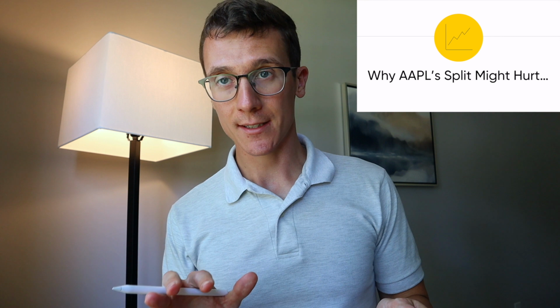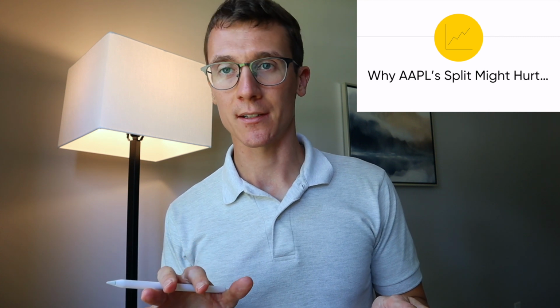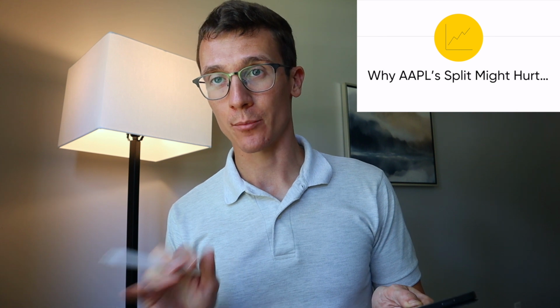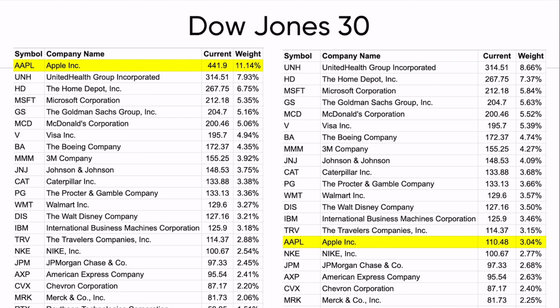So in this next section, I want to talk just for a couple minutes on why this stock split could hurt their stock price a little bit. And the reason is because Apple is in the Dow Jones Industrial Average. The Dow Jones, unlike the S&P 500, is not weighted by market cap. So it's not weighted by the overall value of the company. It is weighted by the price of the stock. It's a very illogical way to weight a portfolio, but that's the way it is. That's the way it's always been.